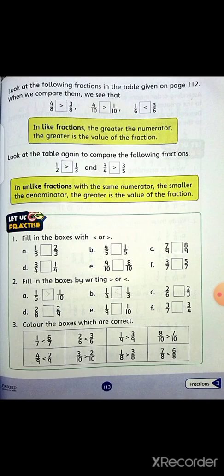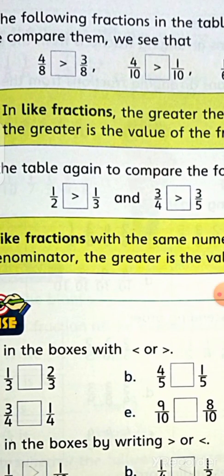Page number 113. Look at the following fractions in the table given on page number 112. As I told you, when we compare them, we see 4 over 8 and 3 over 8. Here one part is not taken. The strip is divided into 8 equal parts, 4 over 8 or 3 over 8.